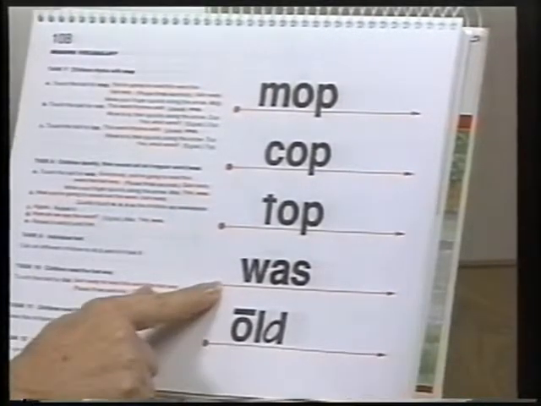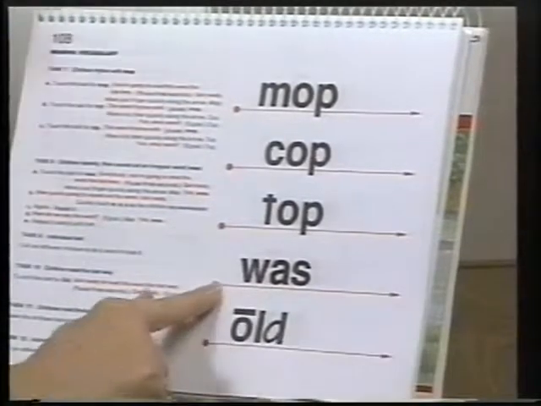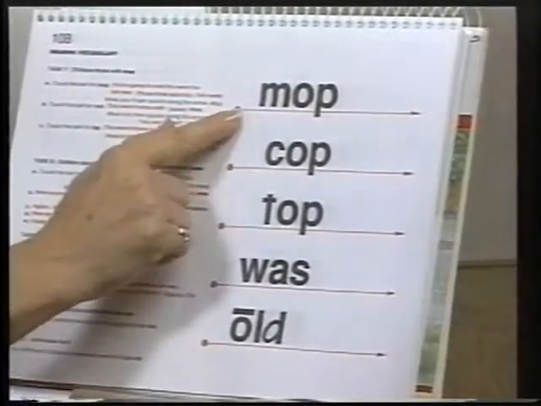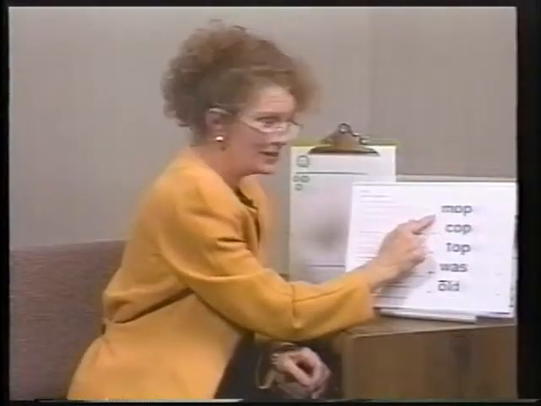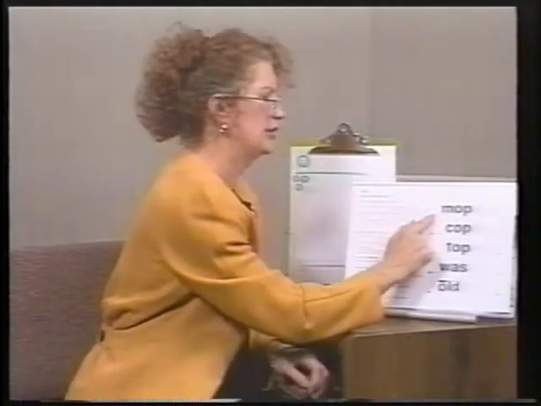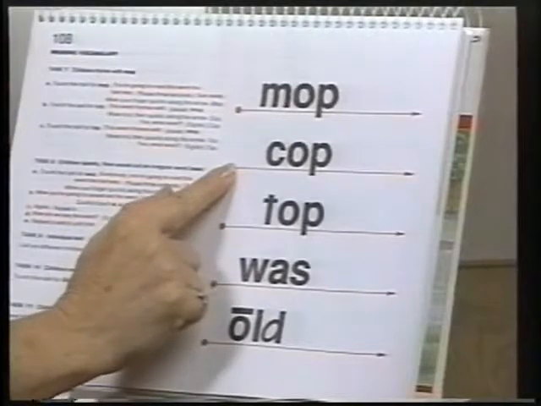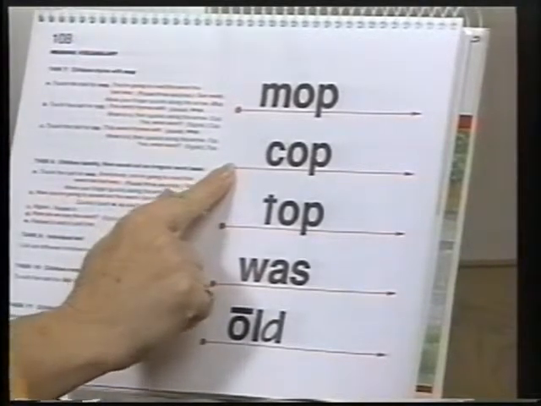Now let's read this word the fast way. Take a really good look. What word? Was. Yes, was. Starting over, now the whole list is worth 8 points if we get it right this time through. Everybody take a good look. Get ready. Mop. Yes, mop. Next word. Get ready. Cop.